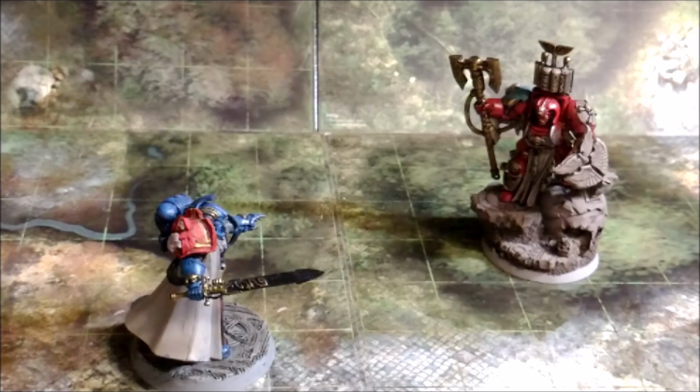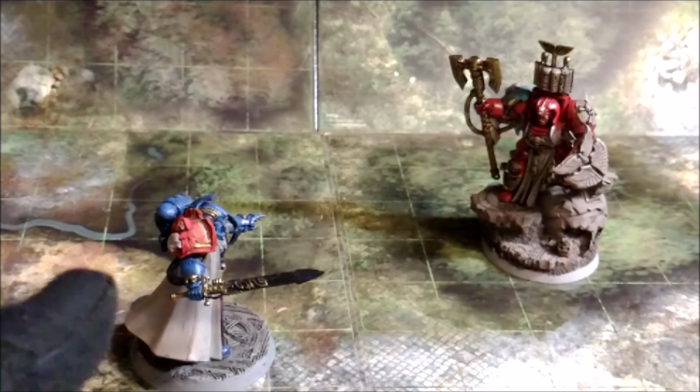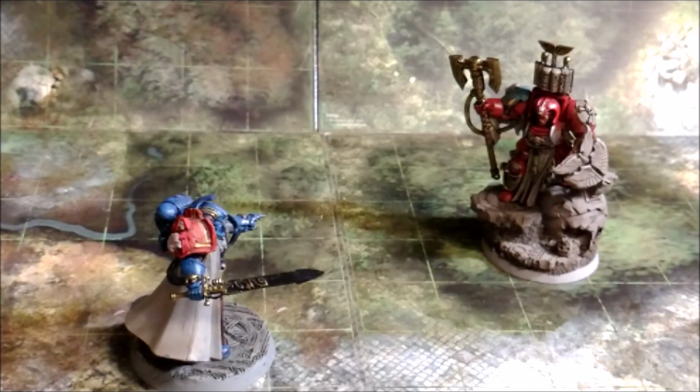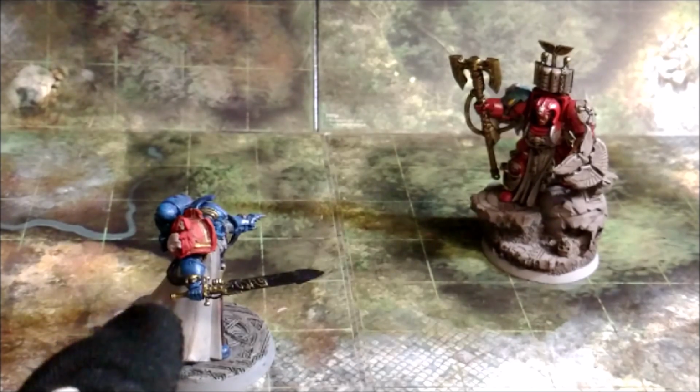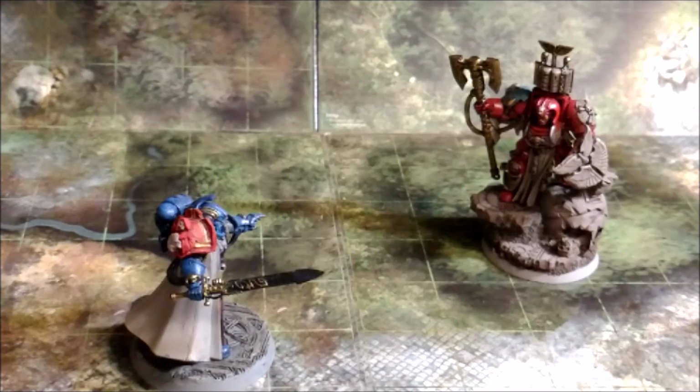But there is a way to prevent these psychic powers from being cast, and it's called Deny the Witch. If you have a Psyker, usually it has a total number of psychic powers it is able to deny. Each psychic power can be denied if there is a Psyker within 24 inches of the enemy Psyker. In that case, you can try to Deny the Witch, and it works like this.